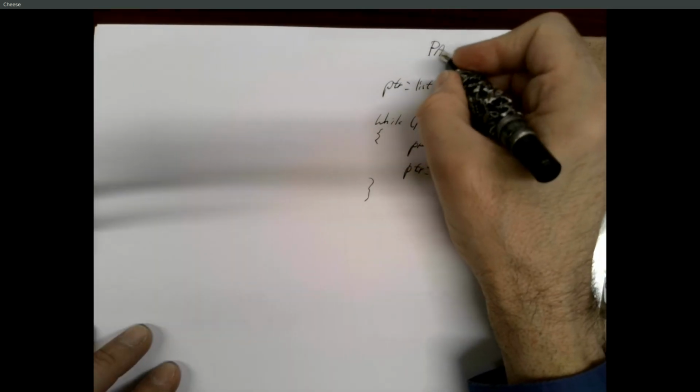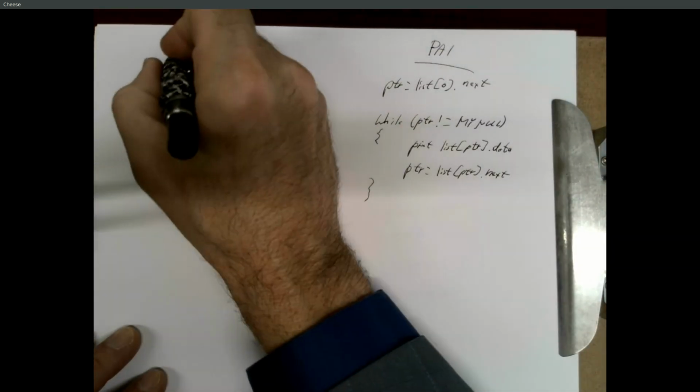Initialize pointer to what the sentinel is pointing to. If it's not pointing to null, print out its data and then set it to the next. That's PA1.